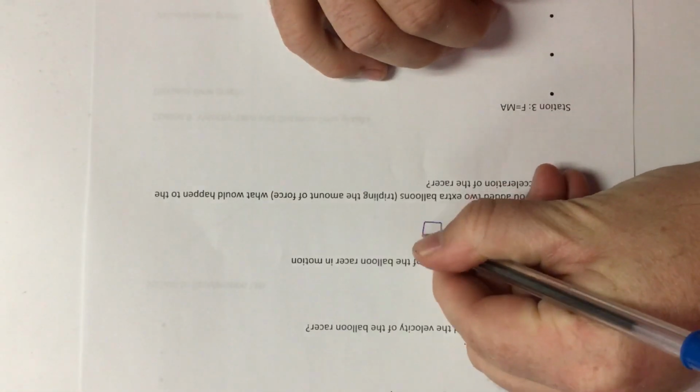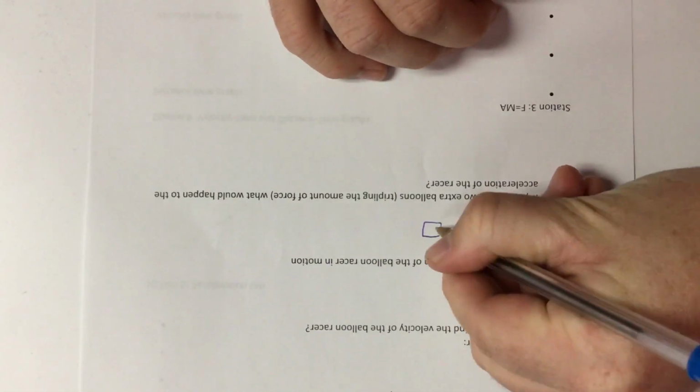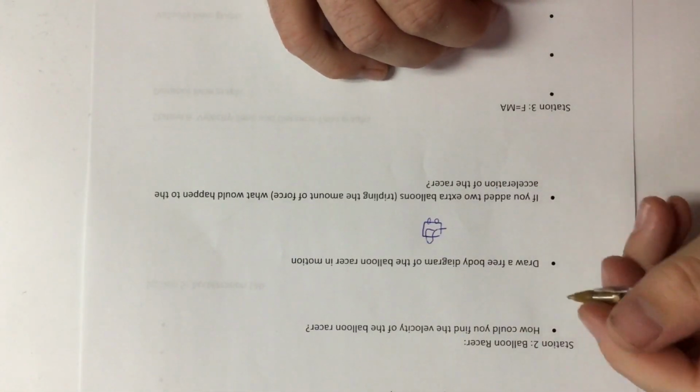All right, I'm gonna start on station 2 here. It says, how do you find the velocity of a balloon racer? Right, so the balloon racer we could draw right here looks something like this. You got a little straw that comes out the back, little balloon on top, pushing it forward, and some wheels, right? So how do you find the velocity of this thing?